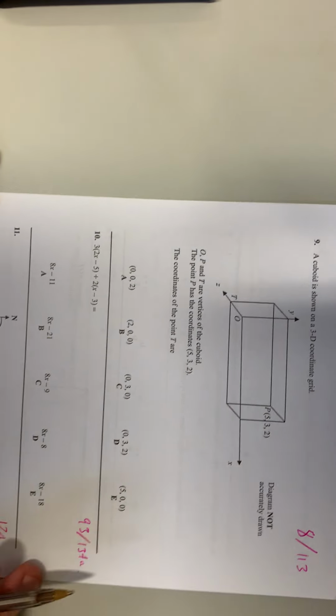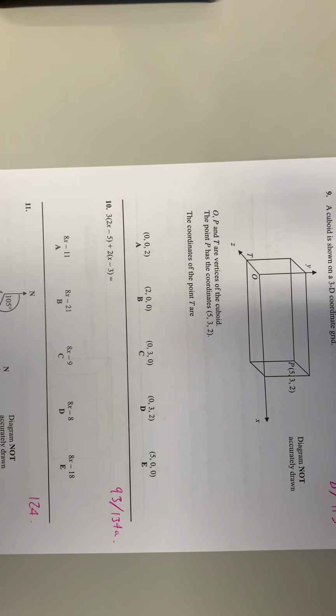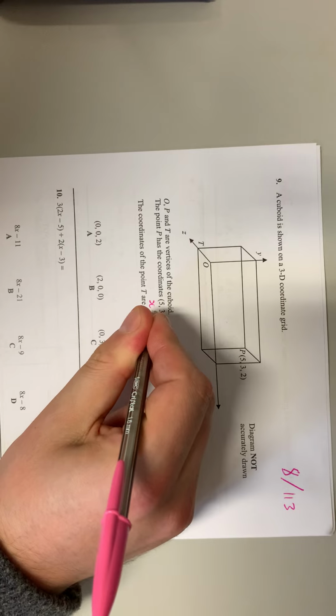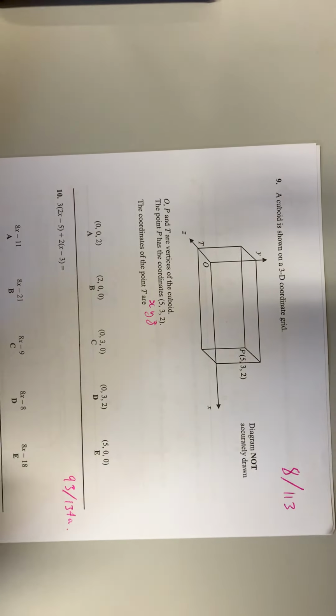And then first 8 done. 9. The cuboid is shown on a 3D coordinate grid. O, P, T are vertices of the cuboid. The point P has coordinates 5, 3, 2. So this is the x coordinate, this is the y coordinate, this is the z coordinate.